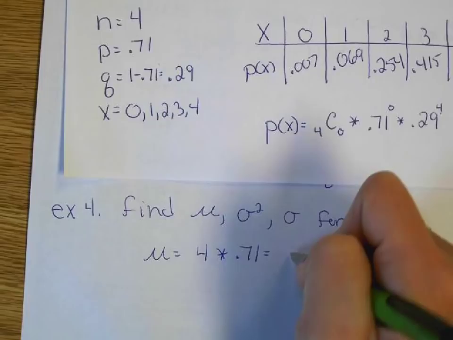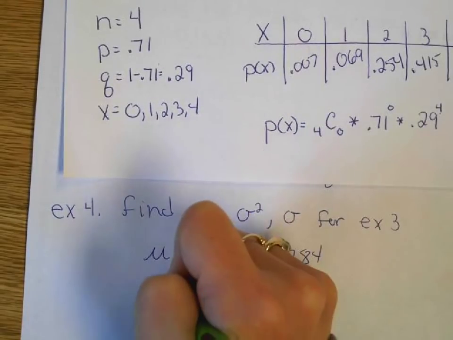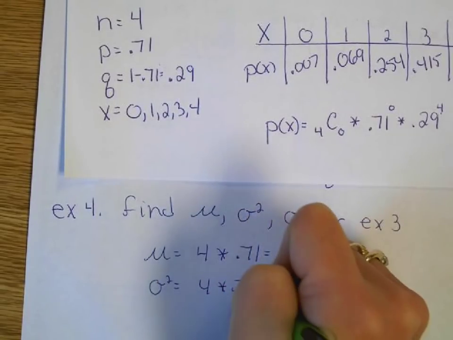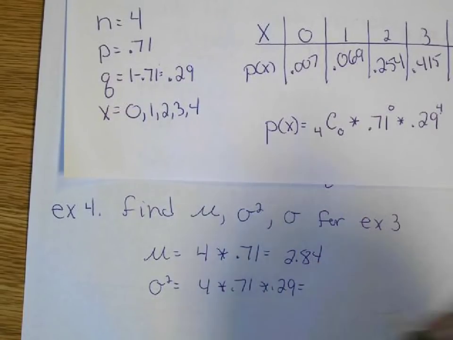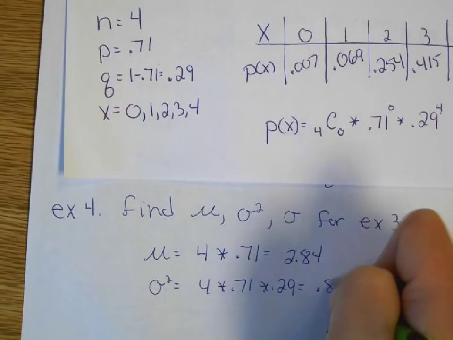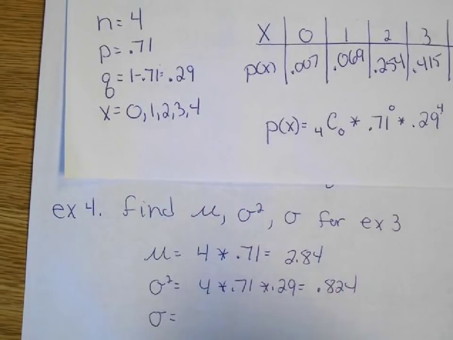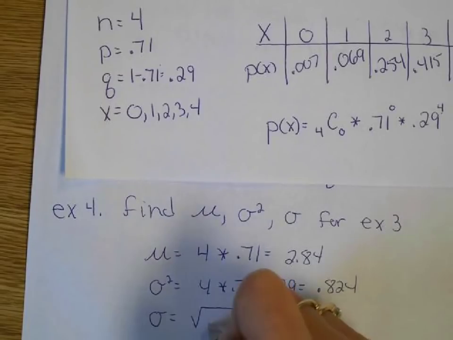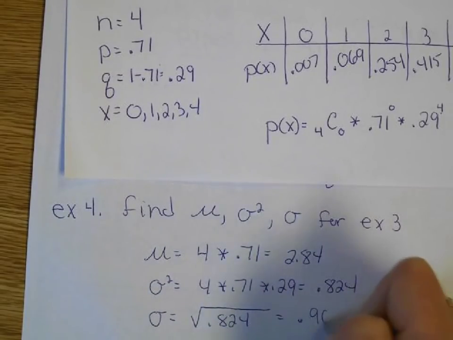So the average number of successes I would expect is 2.84 with a variance of 4 times 0.71 times 0.29, which comes out to 0.824, and that would be people squared, and then the standard deviation will be the square root of that, which is 0.90.